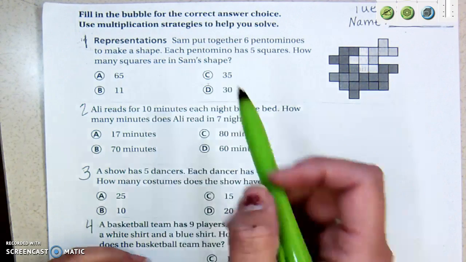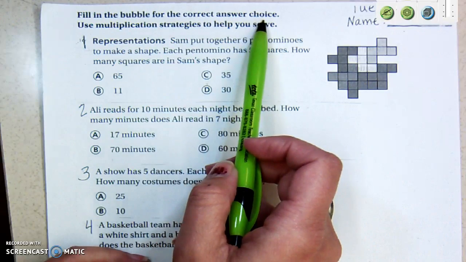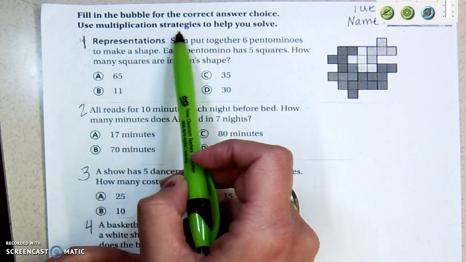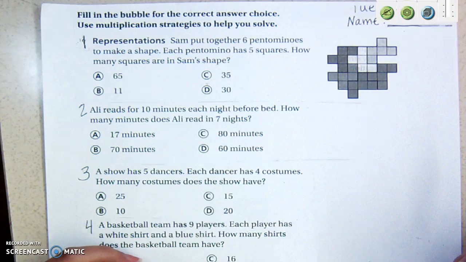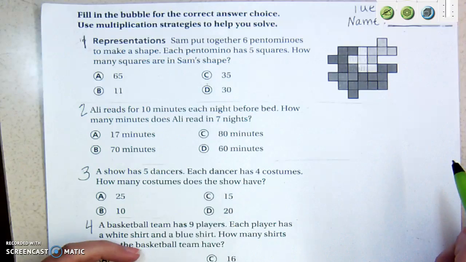Hey everyone, here's tonight's homework. You're going to fill in the bubble for the correct answer choice. You're going to use multiplication strategies to help you solve. So for each problem, you'll use multiplication strategies to solve each problem.